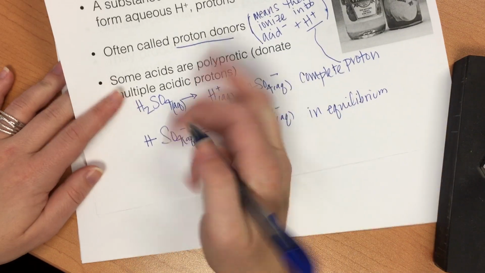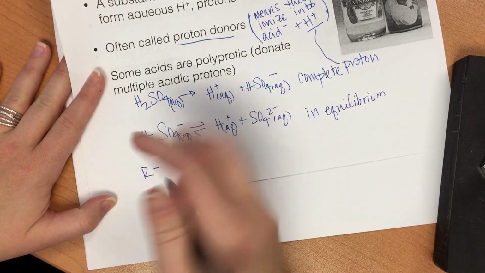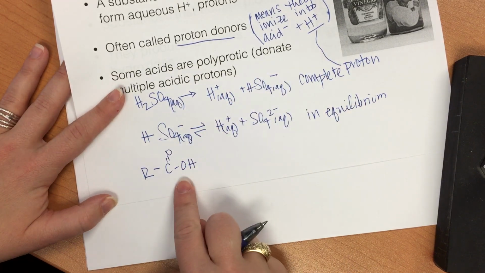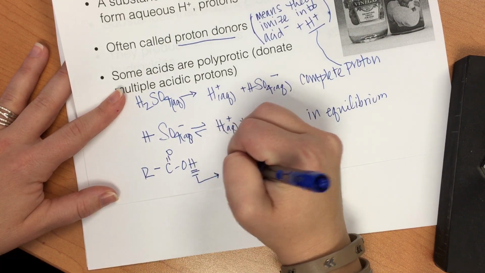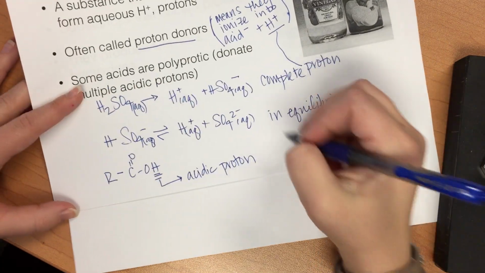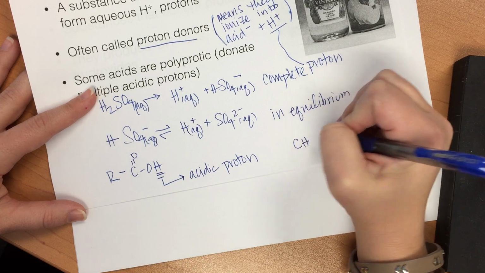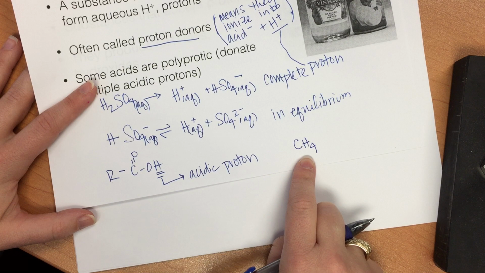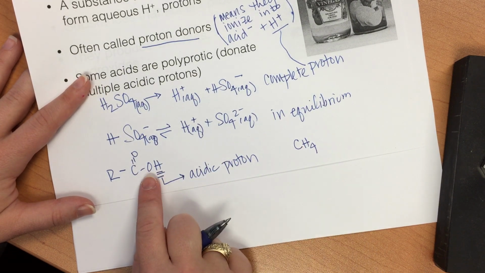So in some cases we'll have R, which is just any group. And then if we have a carboxylic acid, which is just an acidic group, this is going to be an acidic proton. But if we were to have CH4, which is methane, none of these are acidic protons. So acidic protons are only found in acidic groups.